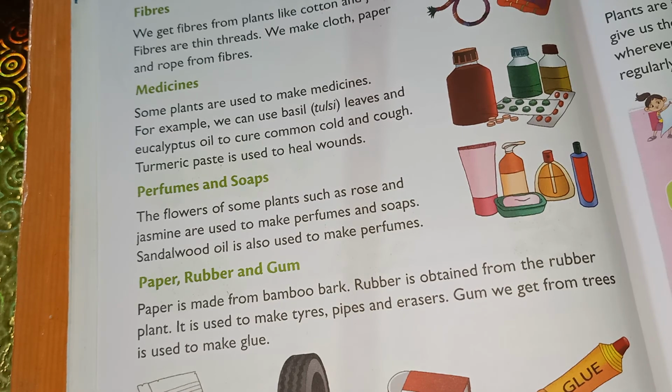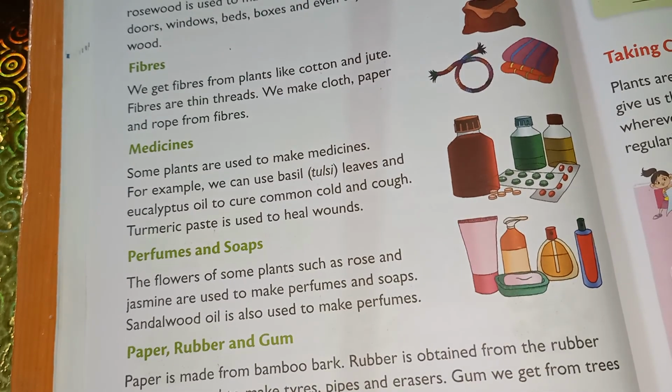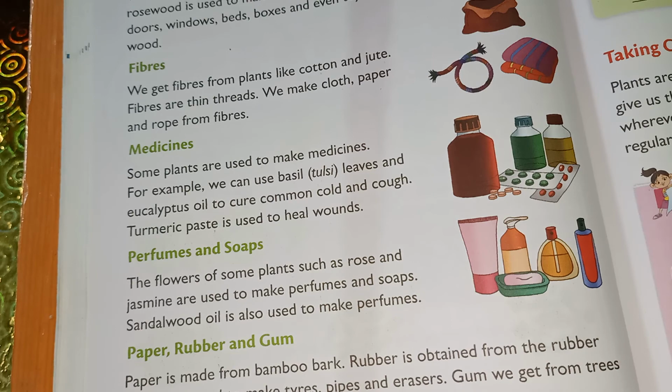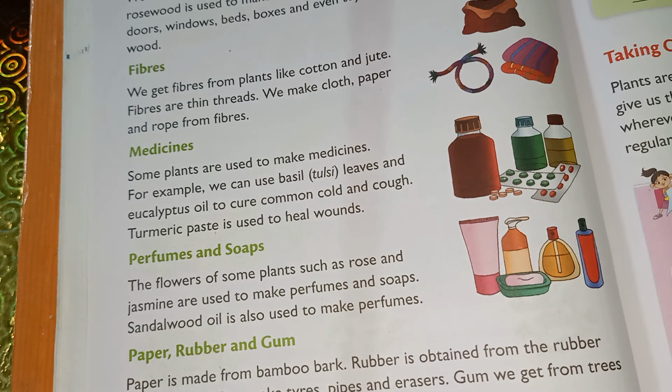So these are other different things apart from food that we get from plants, and we humans use these things in different ways in our everyday life, and we cannot live without these things nowadays because we are habituated to using all these different things to make our life better. Hence we must preserve plants and make use of plants in the right way.